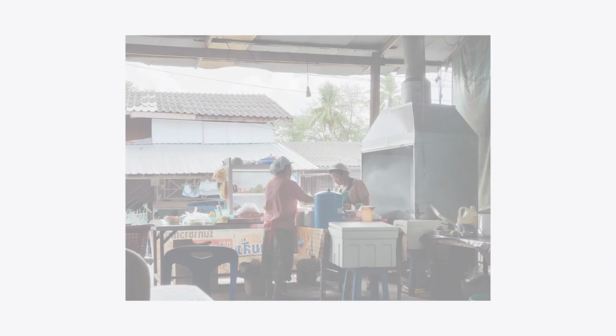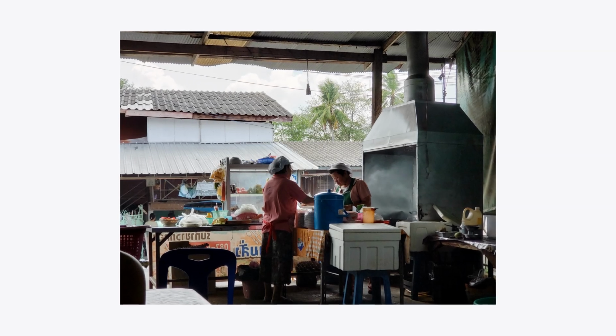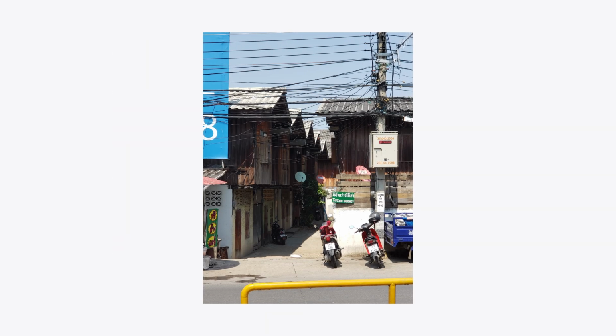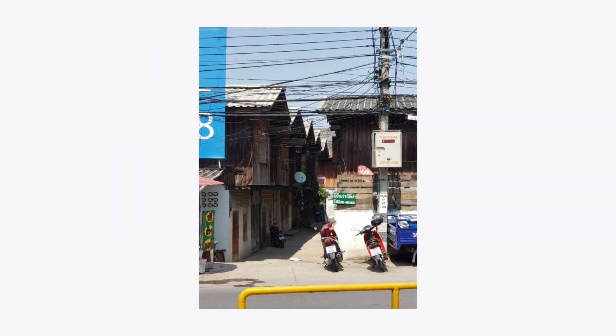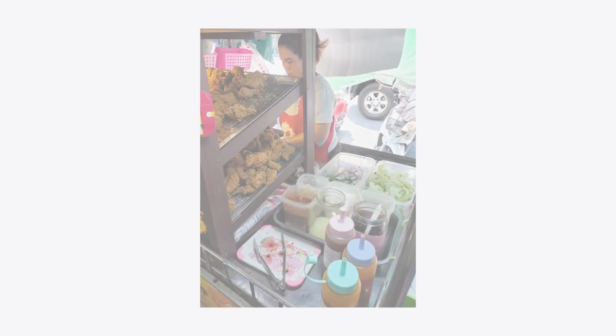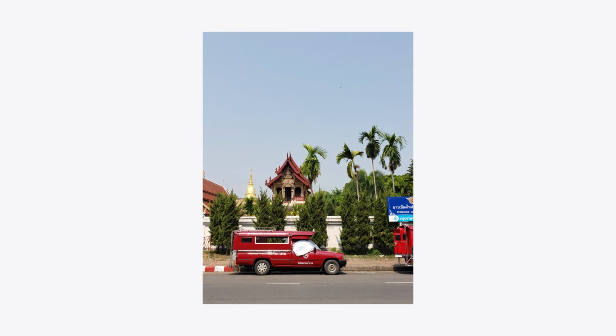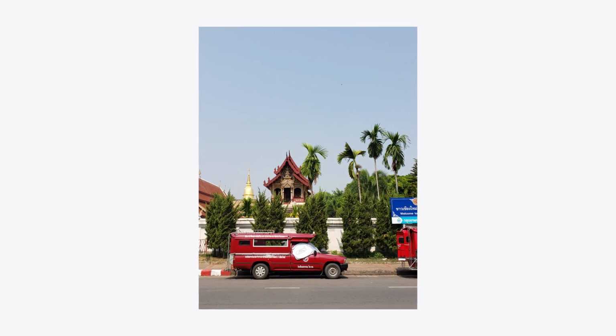Once you start bringing full camera systems into the street, people start to take notice of you more and start to act unnaturally or just simply get uncomfortable with the situation. But when you're shooting with an iPhone, people don't normally turn heads walking by you because it's quite commonplace to see people taking photos with an iPhone.